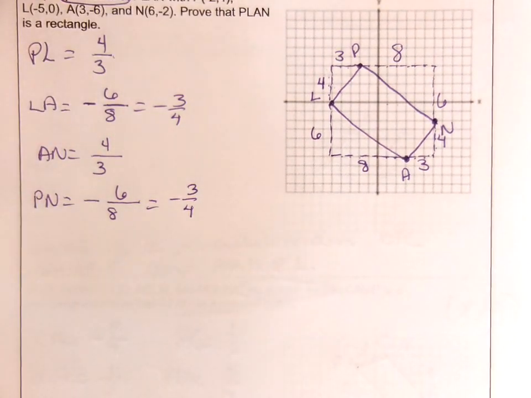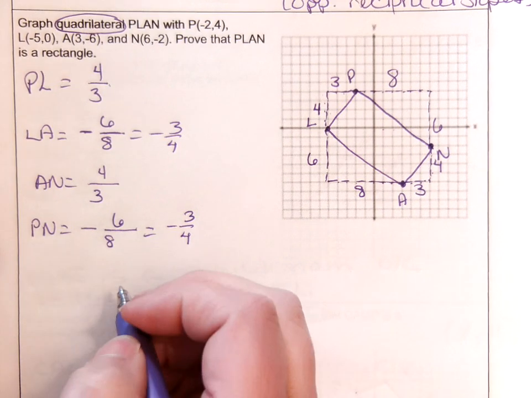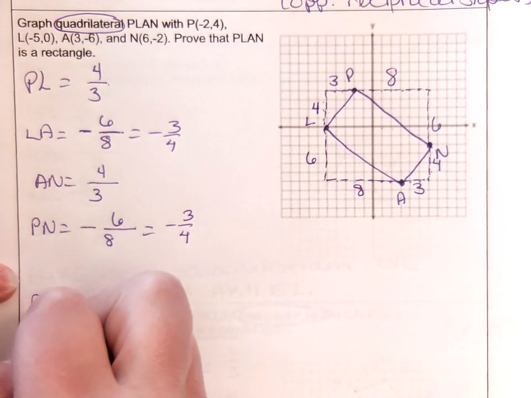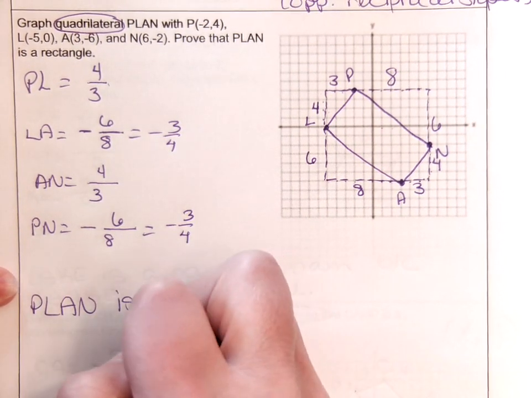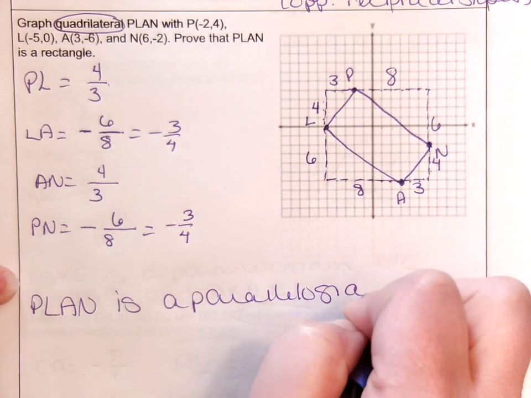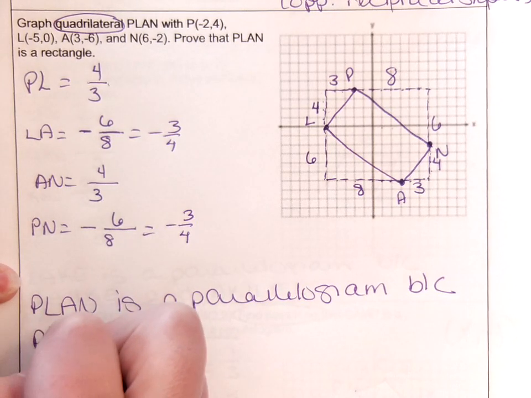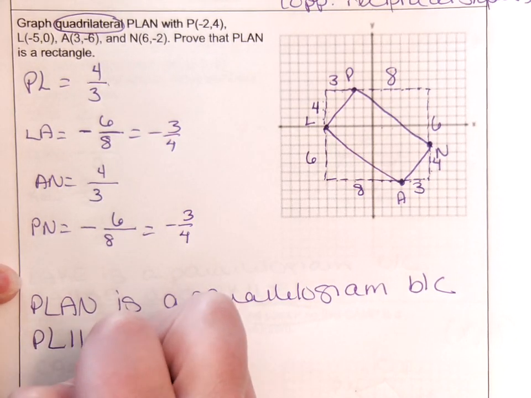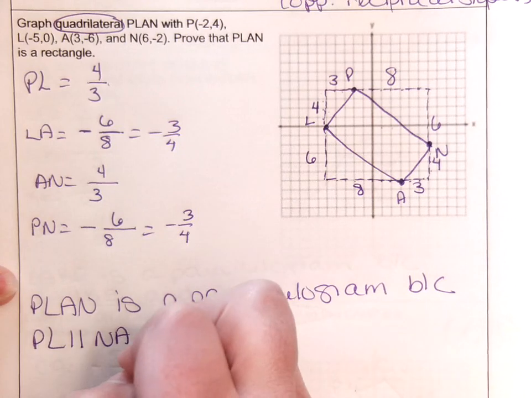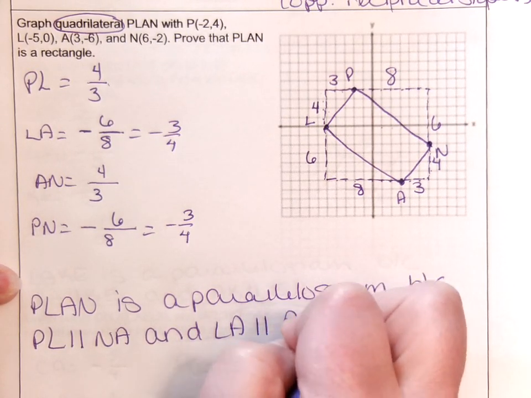So then we have to do our twofold conclusion sentence. So first we say that PLAN is a parallelogram because PL is parallel to AN. Now I switched the letters, doesn't matter. And LA is parallel to PN.